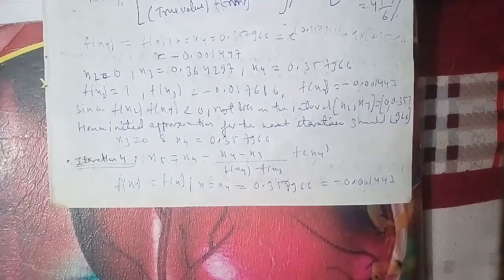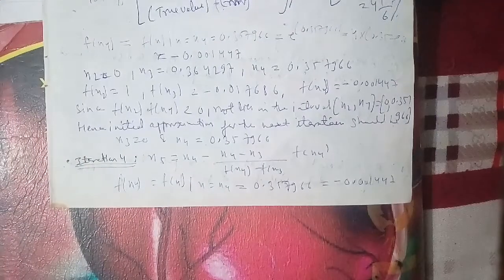We'll go ahead for f(x3) the same way. f(x3) is f(x) at x equals x3, which is equal to 1. That is the answer we have.